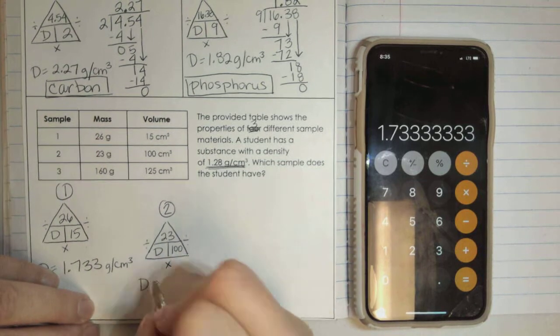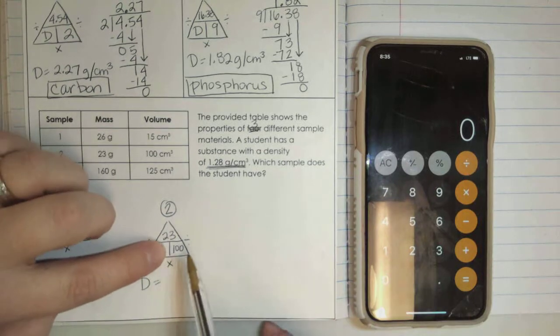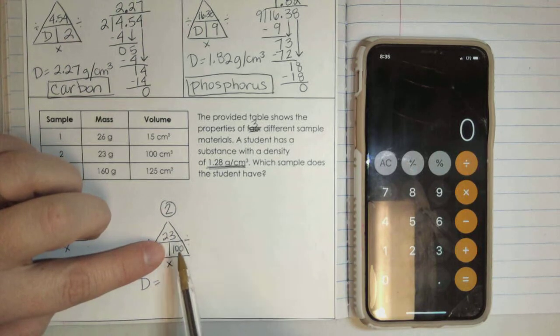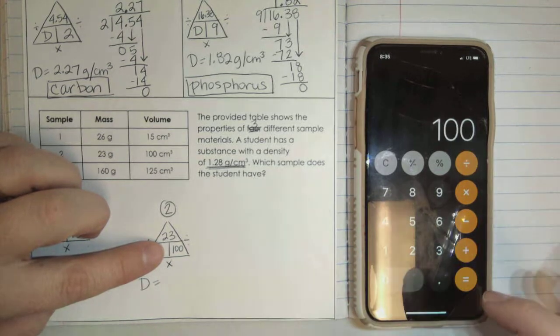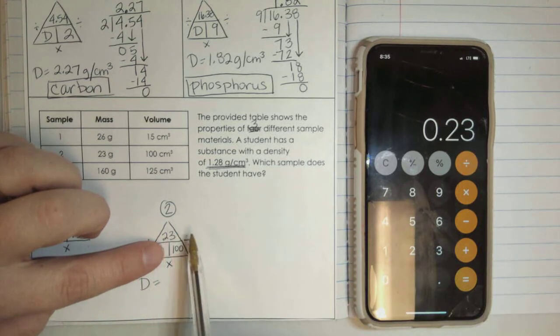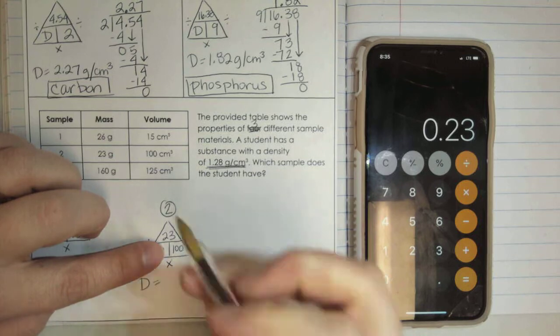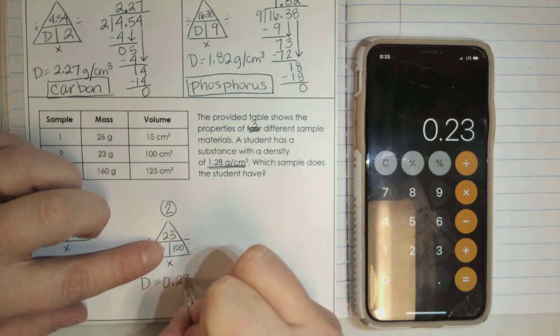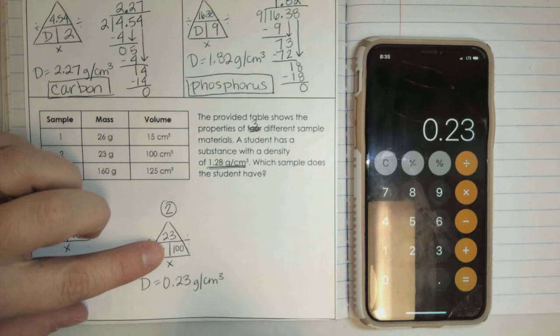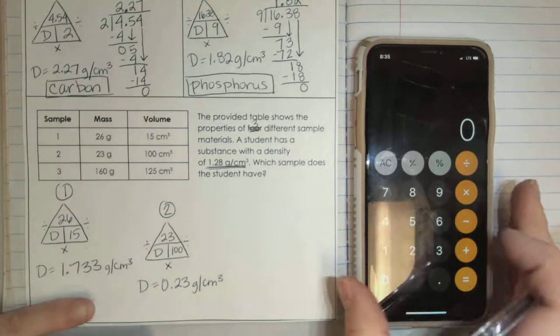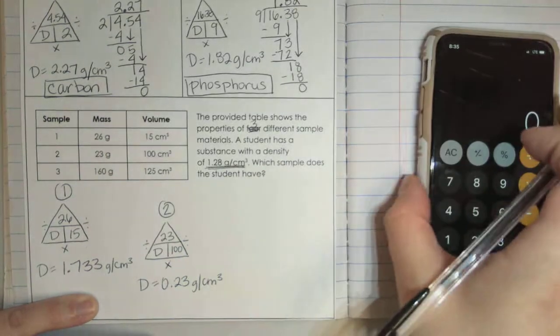Again, we can use the calculator as long as we're using it correctly. 23 divided by 100. It doesn't matter that 23 is a smaller number. It still has to go first because it's always mass divided by volume. So my answer is 0.23 grams per centimeter cubed.